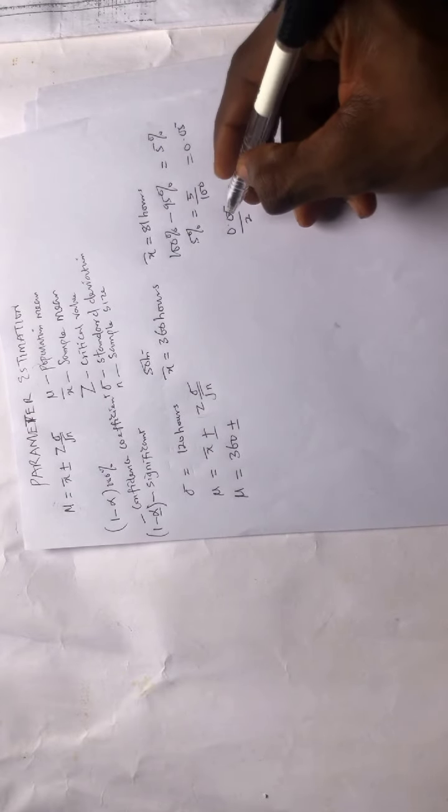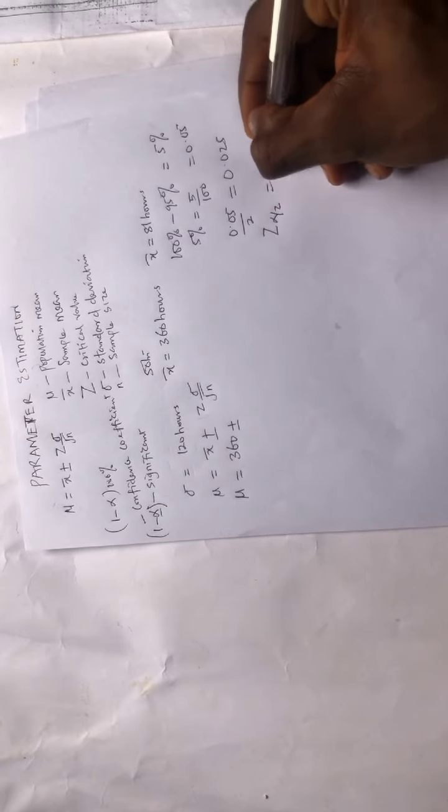When we divide this value by 2, that means 0.05 divided by 2 will give us 0.025 as the value. This value is what you are going to use to search for your z. So you can say that z alpha over 2 is equal to 0.025.